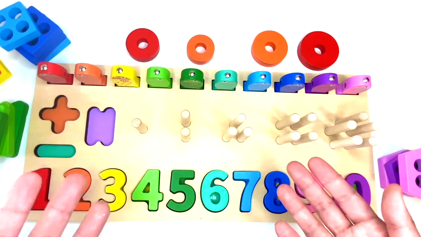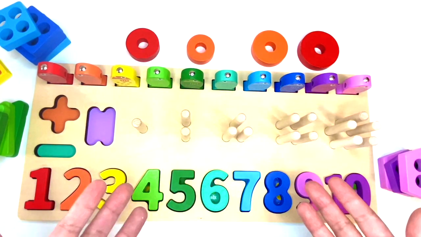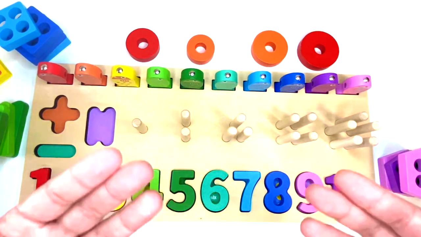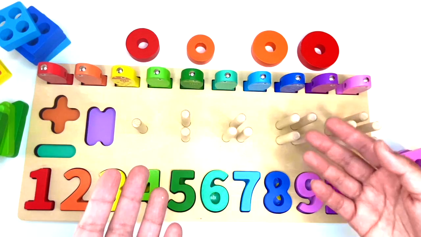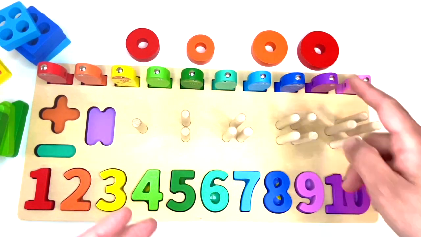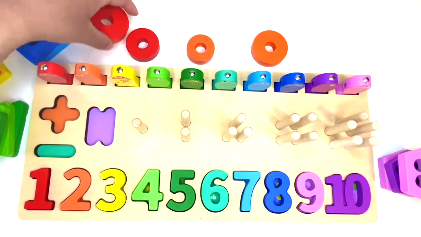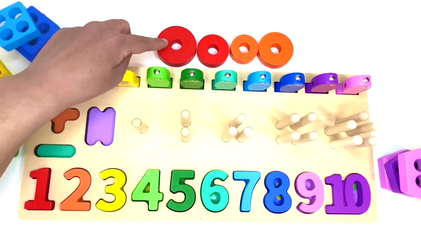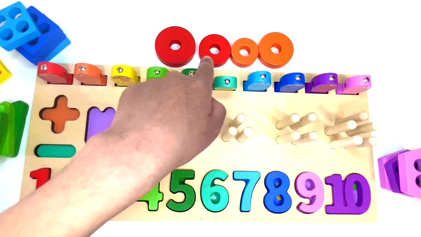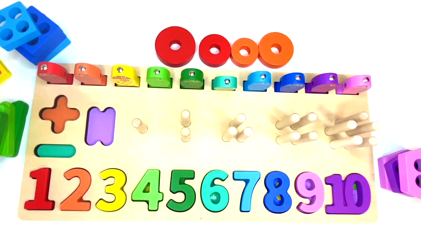Okay, now let's think about it. Which one should we put first? Yeah, you're right. I think we have to organize them by size. So which one is the biggest circle? Ah, I think so too. So let's put this one over here. All right, which one is the next biggest circle? Is it the red, the orange, or the bigger orange?